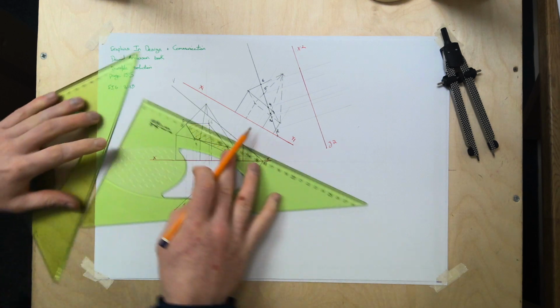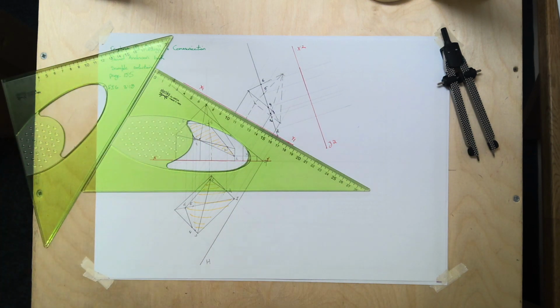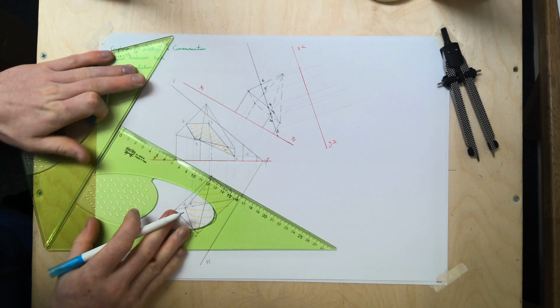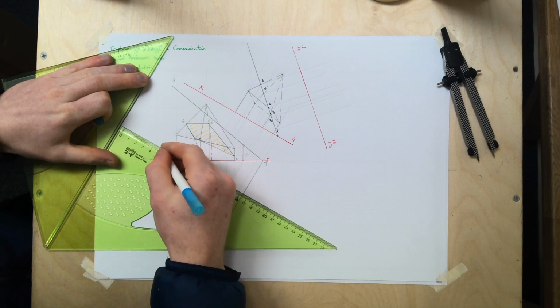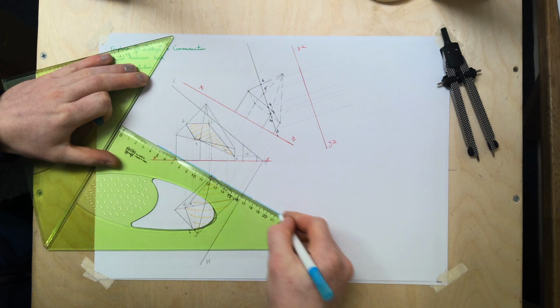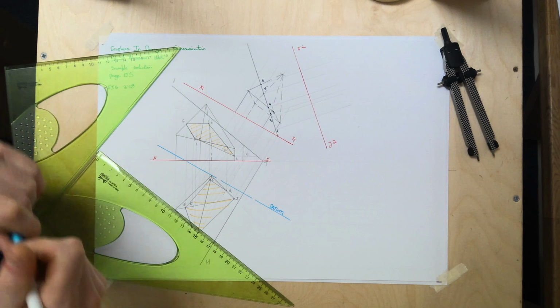So what I'm going to do is draw a line parallel to that x1, y1. I'm going to draw it as close as I possibly can to the plan, and I'm going to call that a datum line. So I can draw it right through this corner here. I'm going to call that a datum. That just shortens all my distances for me.